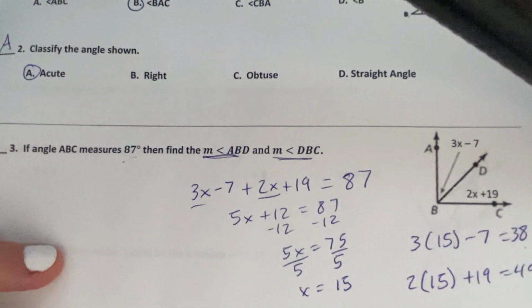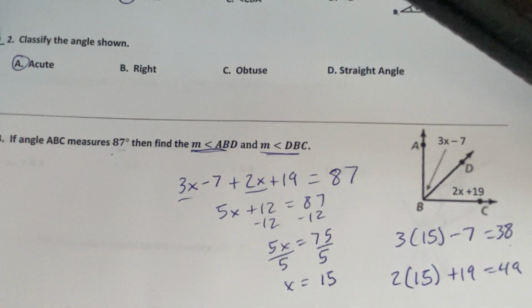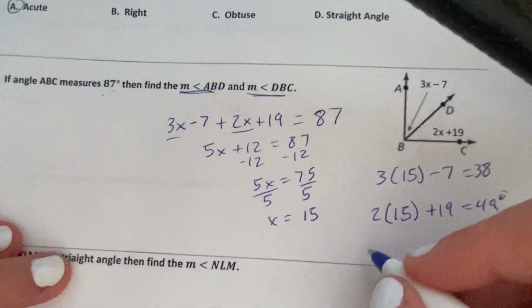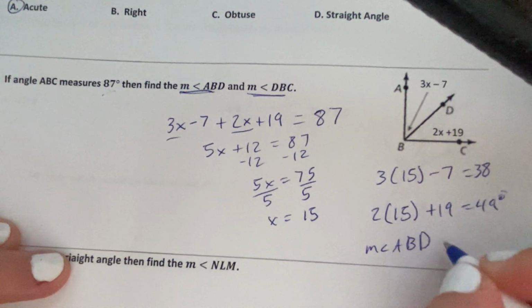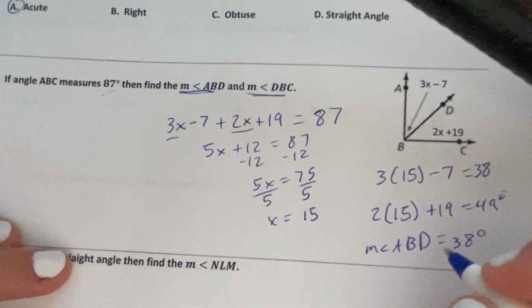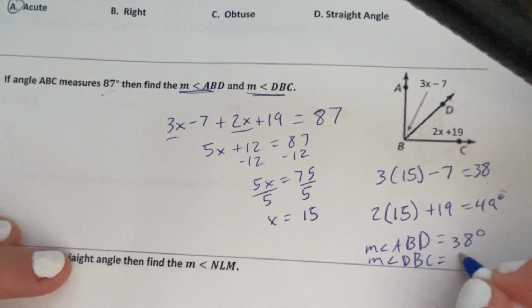So 2 times 15 plus 19 equals 49. And so a good way to check yourself would be adding 49 and then 38 together at the end to see, okay, do I get back to 87? And we do, okay? But these are your two answers. So I would say the measure of angle ABD is equal to 38. And the measure of angle DBC is equal to 49.